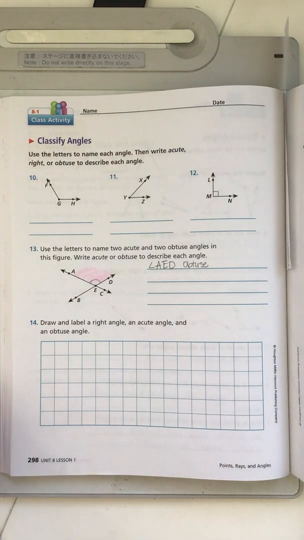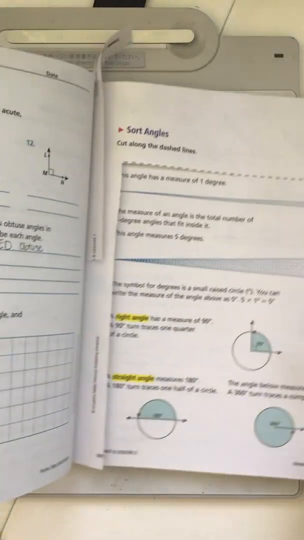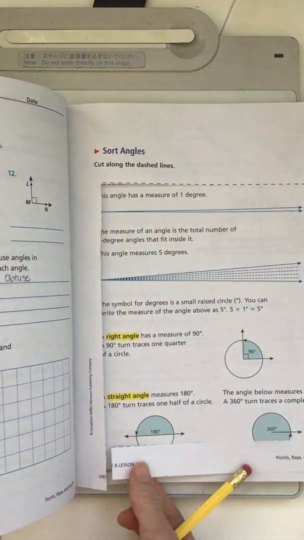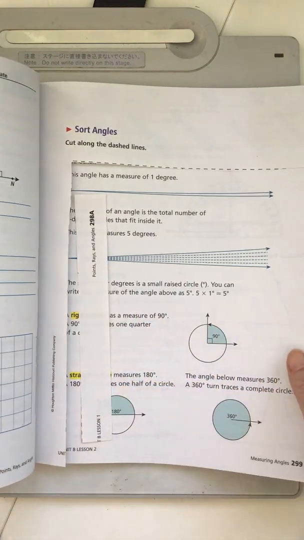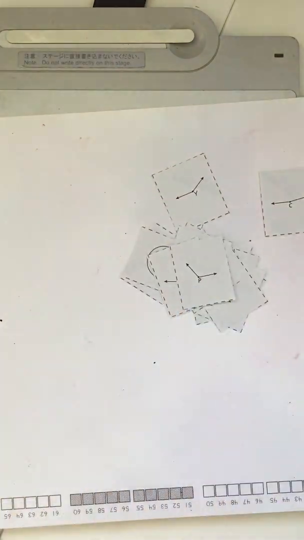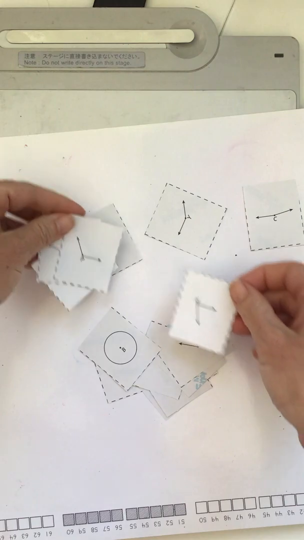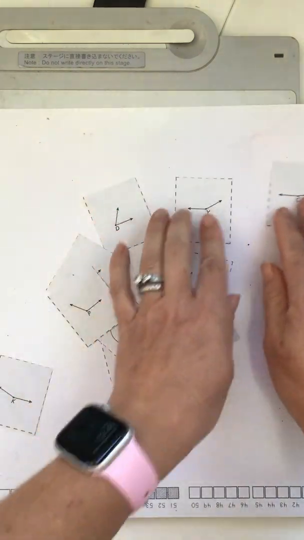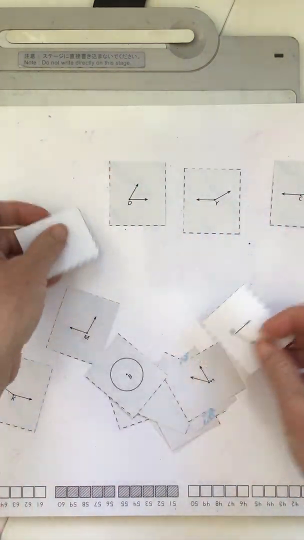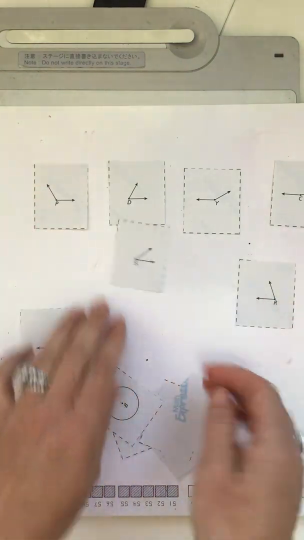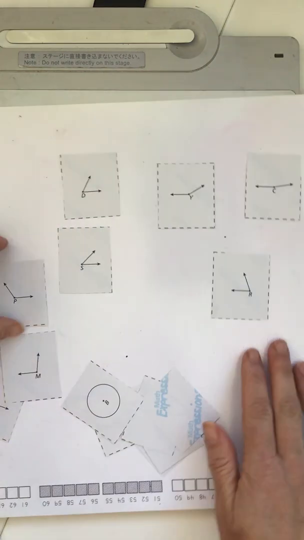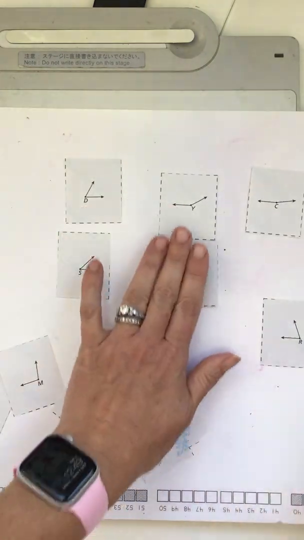Okay, on the next page, 298A, I cut all mine out. It looks like this, and it says, cut along the dashed lines. You're going to do an angle sort. Okay, so I have cut my little pieces out here. And this is what you're going to turn into me today, a picture of how you sorted your angles. So maybe you're going to put acute angles together and obtuse angles together.